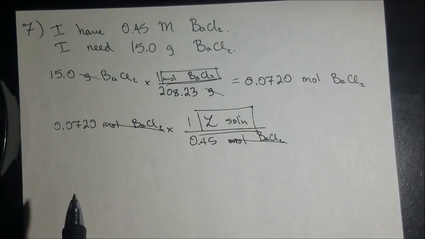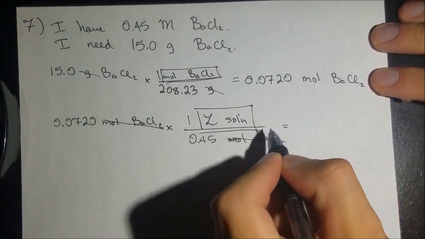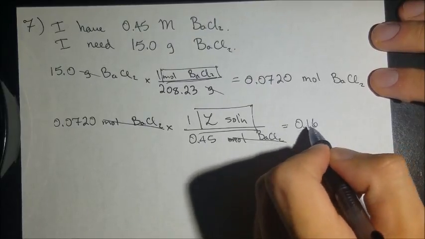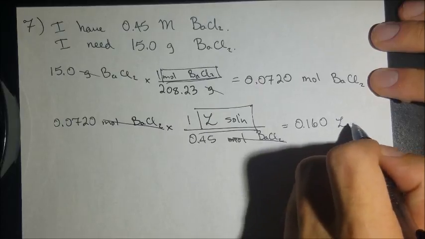So if I take a second here real quick and plug this into my calculator, I would find that I do not, in fact, need an entire liter. I only need 0.16 liters of solution.